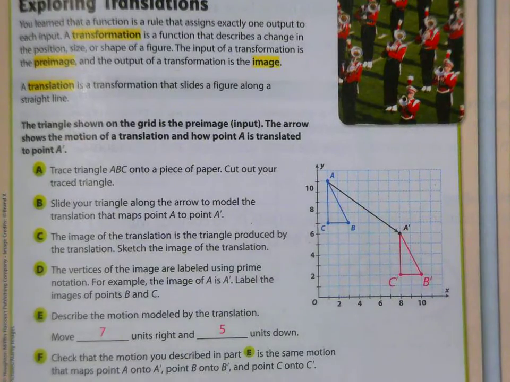Now, if we're talking about a movement to the right, we're going to have to add to the x. And if we're talking about movement down, we're going to have to subtract from the y. And we'll get to that in just a little bit.